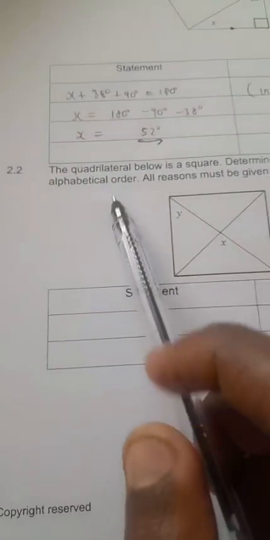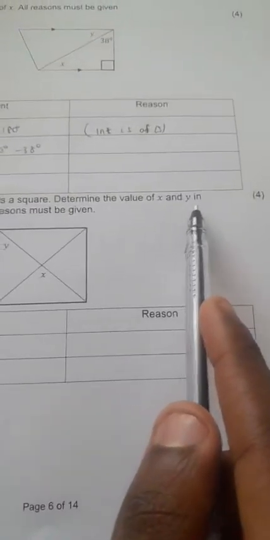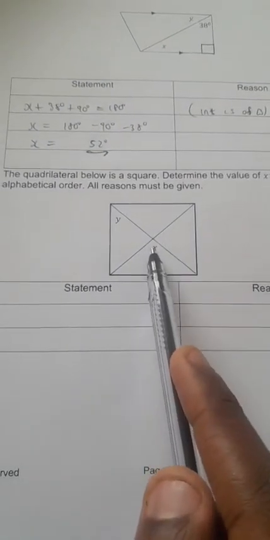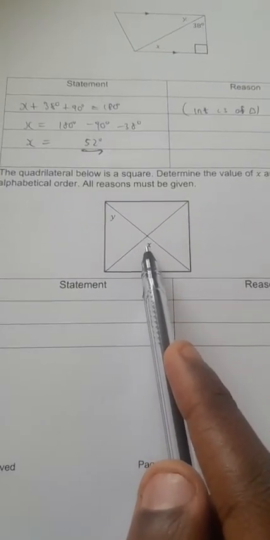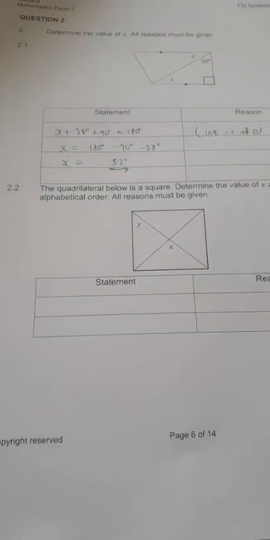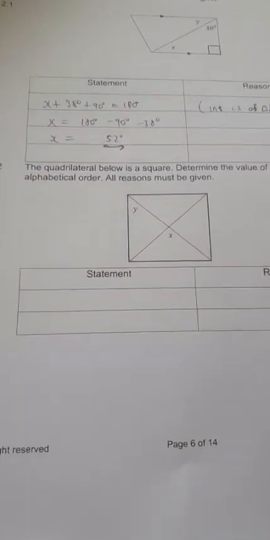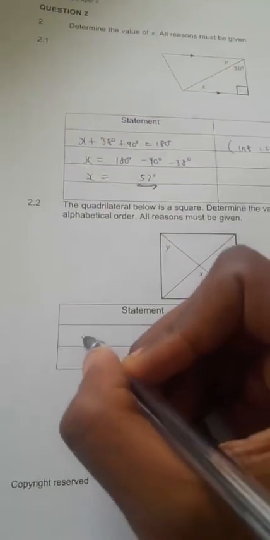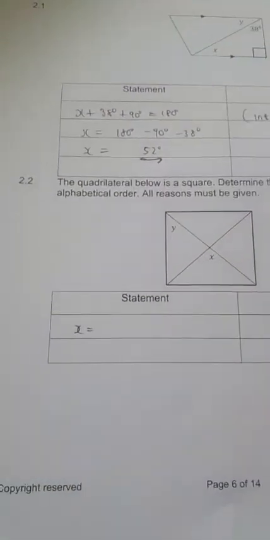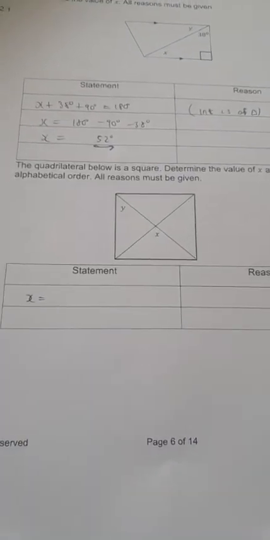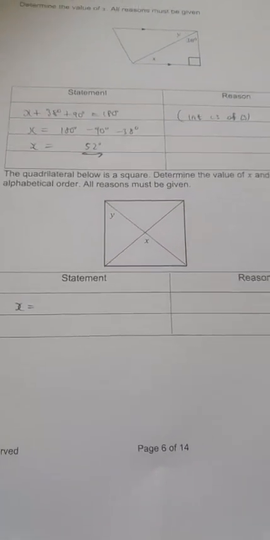Okay, let's go. 2.2. The quadrilateral below is a square. Determine the value of X and Y in alphabetical order. All reasons must be given. So now we need to tell what this value of X is from the get-go. If it's a square, hopefully we know the properties of a square. I've been saying many times on this platform when I've gone live, please make it a point that you know the properties of a square. You need to know the properties of all the quadrilaterals.